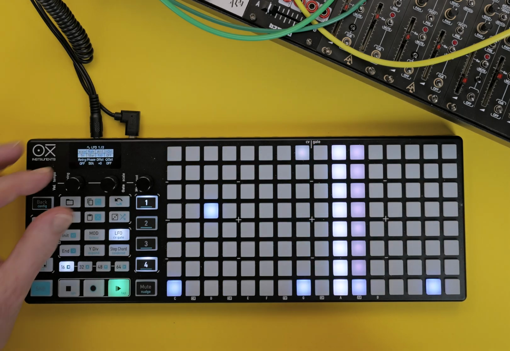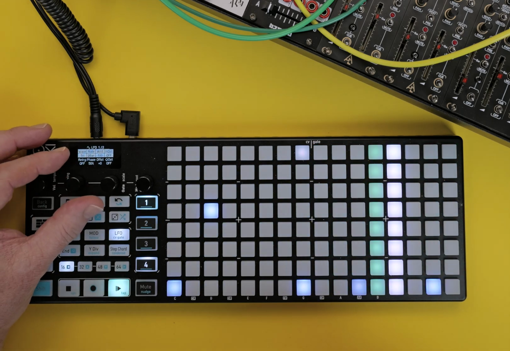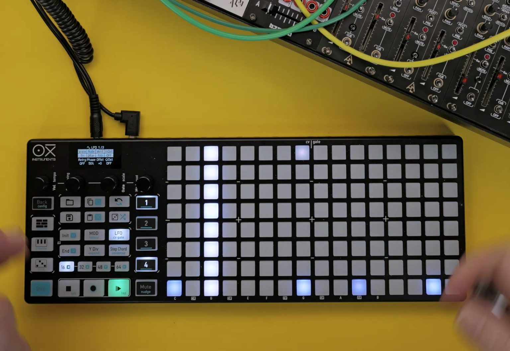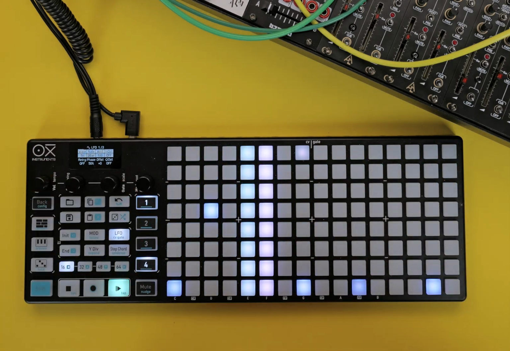Of course, I can go back into the LFO, maybe slow it down. We can change the wave shape here. So we get a slightly different sound. You more noticeably hear the wave shaping.